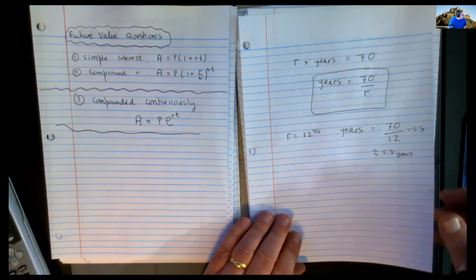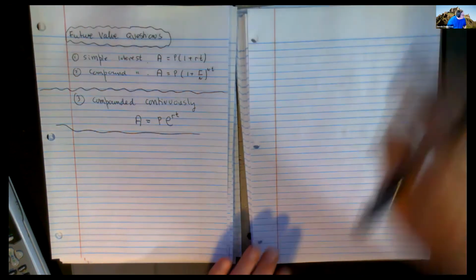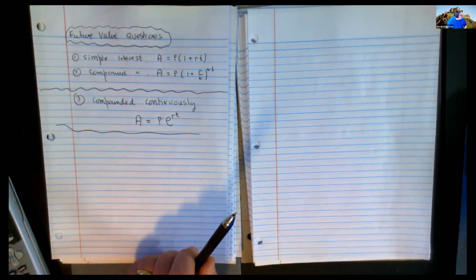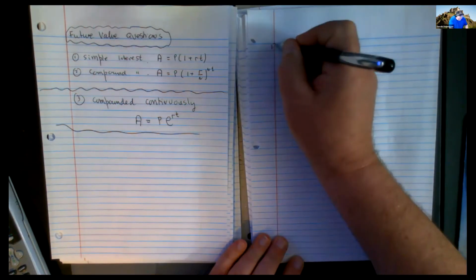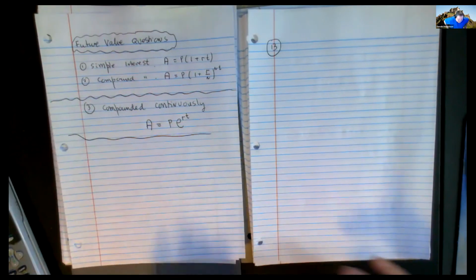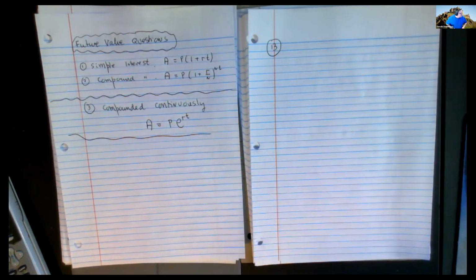Question 10, we've covered. It's just future value. Question 11 is a future value. Question 12 is a future value. And the last one, and then we're finished B, and we can have a quick pause, and then we'll start C. Question 13.